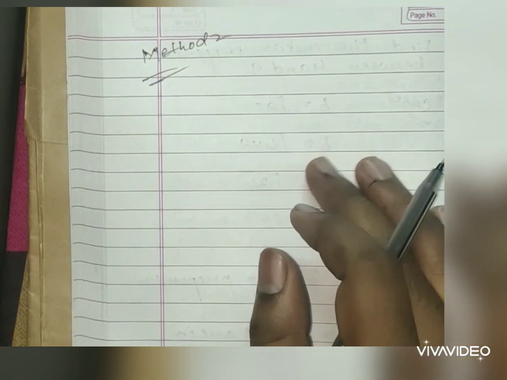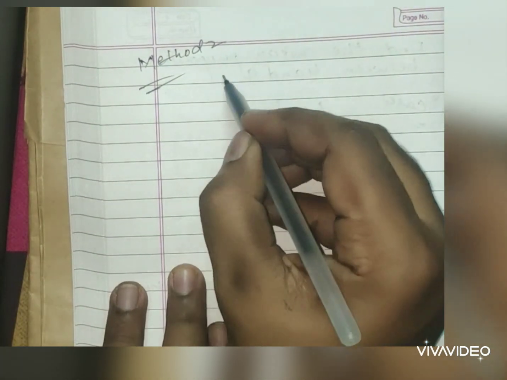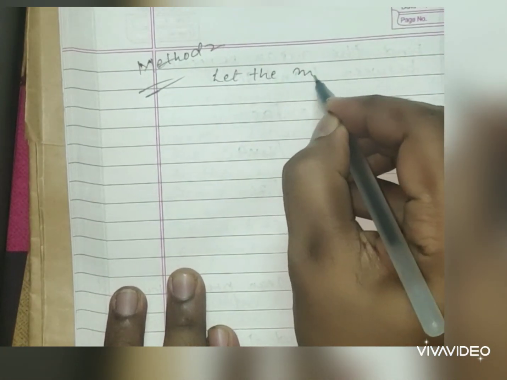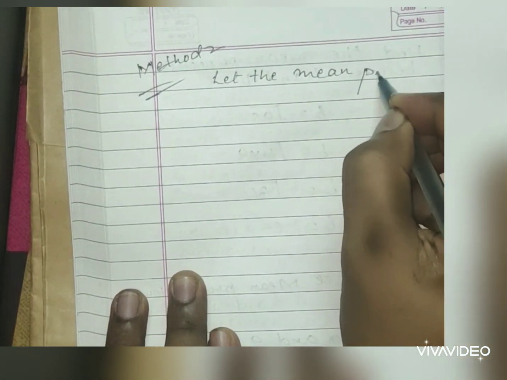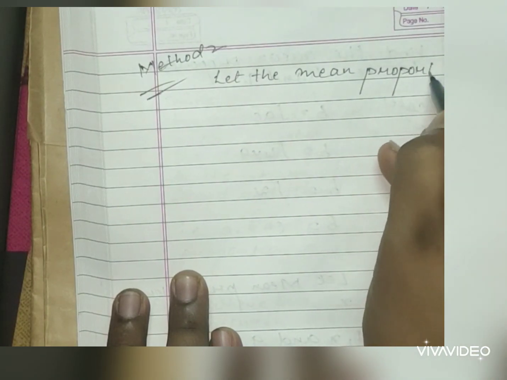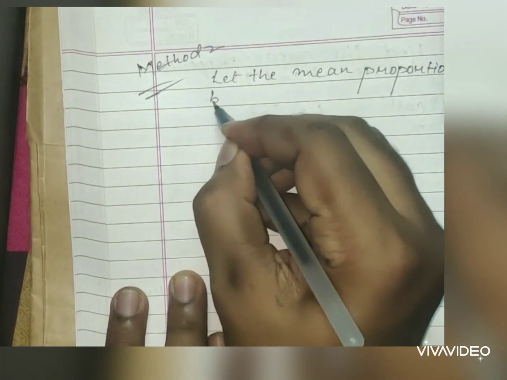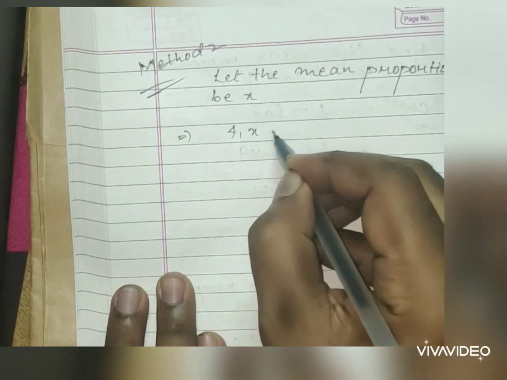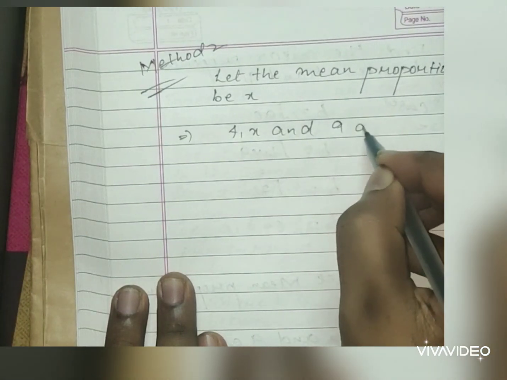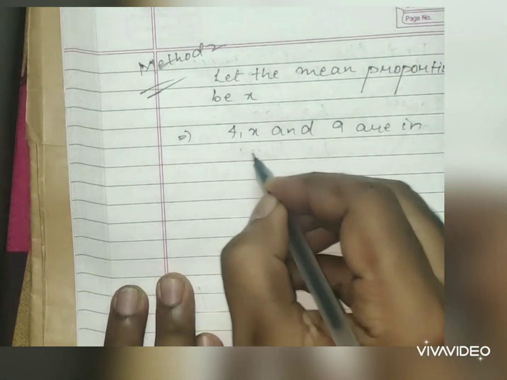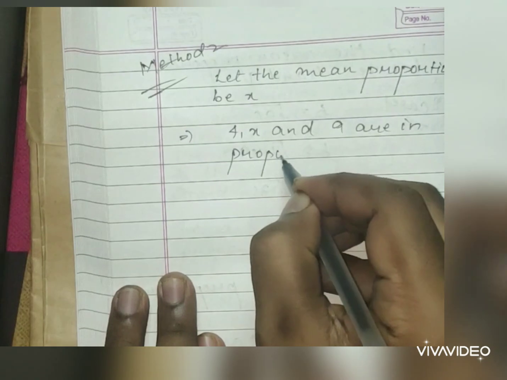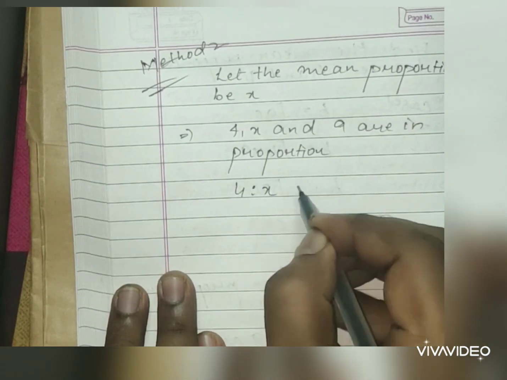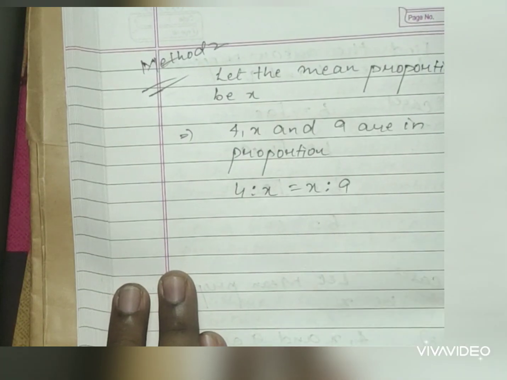So the other method of solving the same question is, let the mean proportion be X. Okay, so 4 comma X and 9 are in proportion. Now we can write like this: 4 ratio X is equals to X ratio 9.